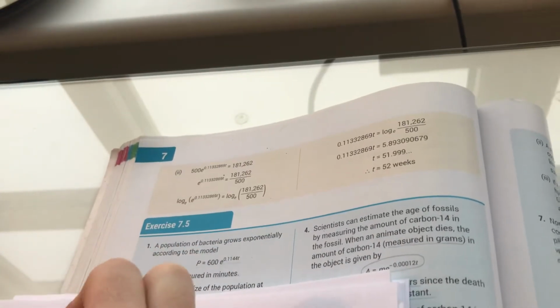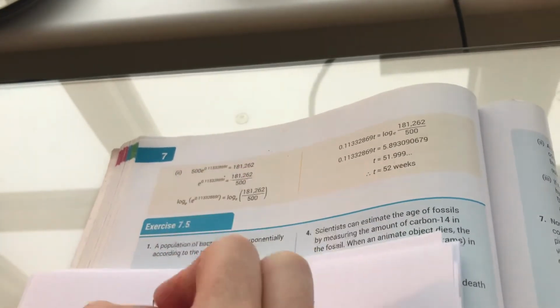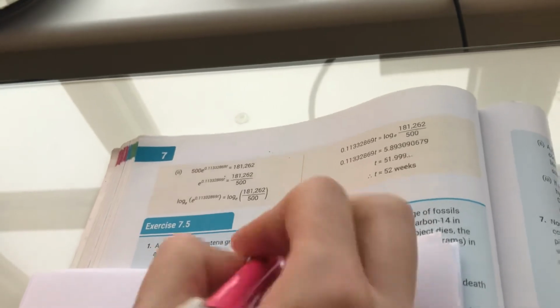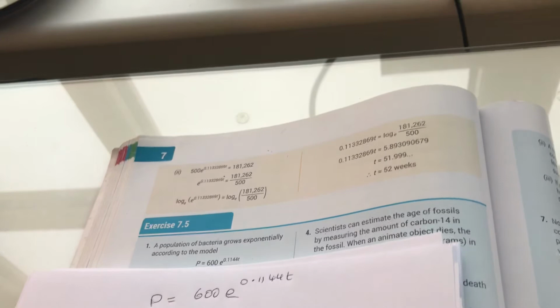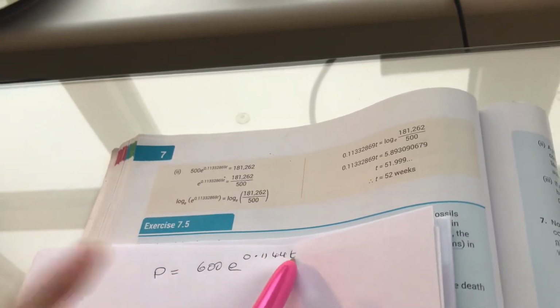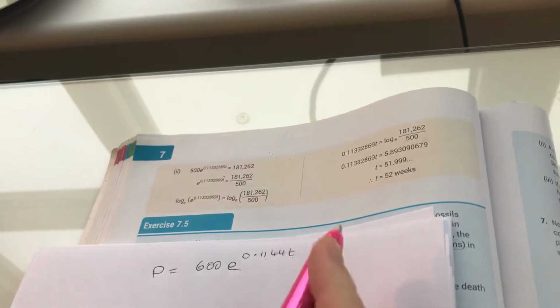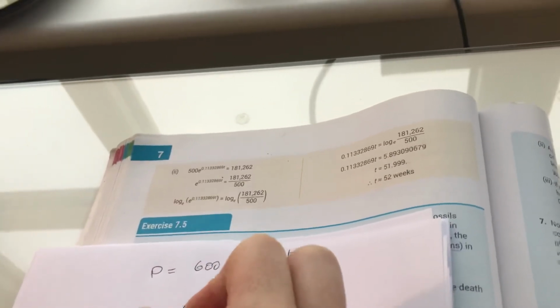Well, population is equal to, and this is for my model, 600 e to the power of 0.1144 t. The time is in minutes, and at the moment they want me to talk about 0 minutes.